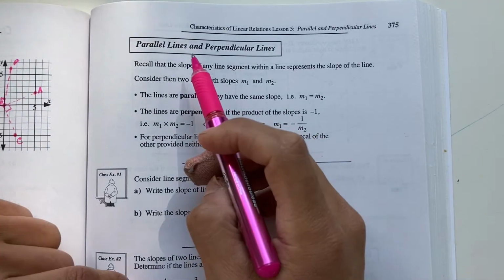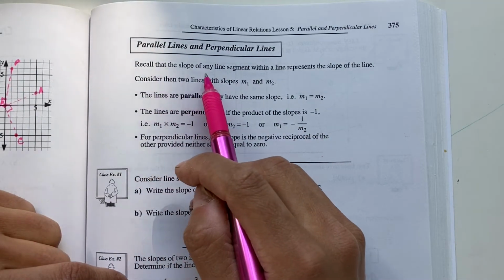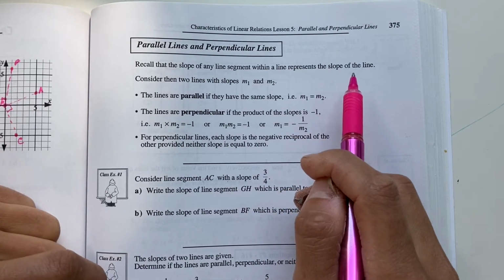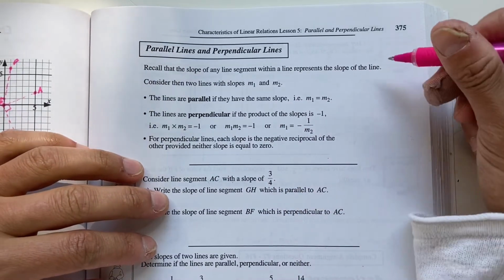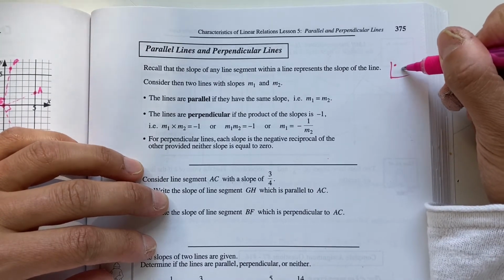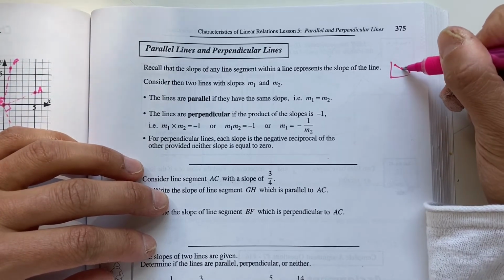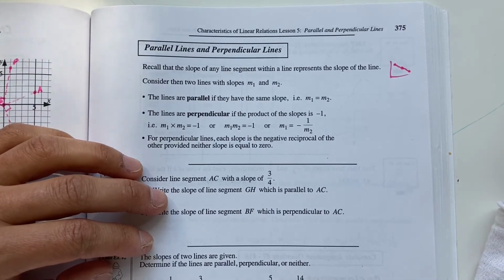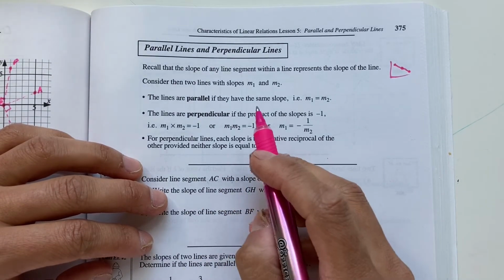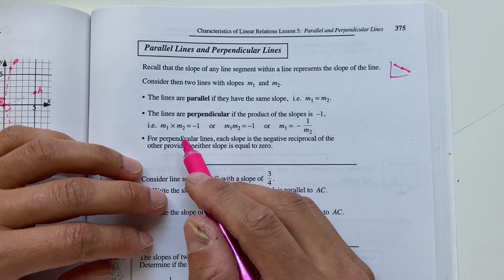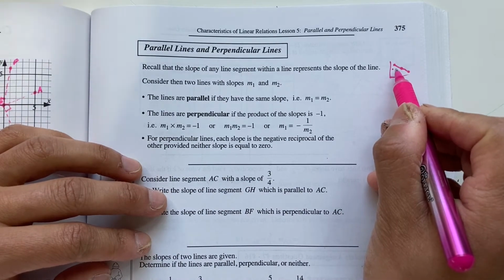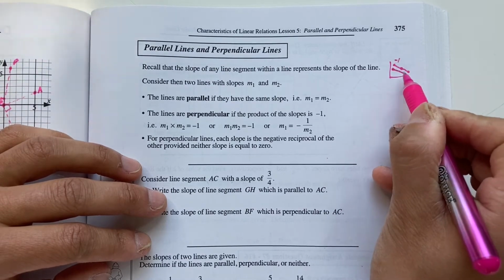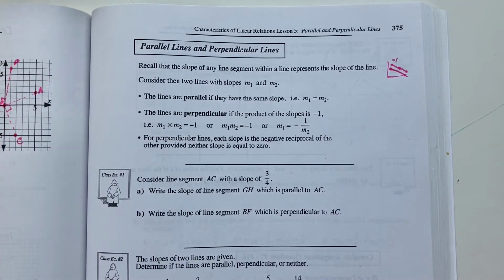Now with parallel lines and perpendicular lines, we want to recall that the slope of any line segment within a line represents the slope of the line. So if I have a line, and I have a point from here to here, and then I put another point here, these slopes will represent the same line because they're in the same segment. But if we're considering two lines with slopes M1 and M2, the lines are parallel if they have the same slope. So for example, if this had a slope of -1 and I had a line that's parallel to this one, it's also going to have a slope of -1.